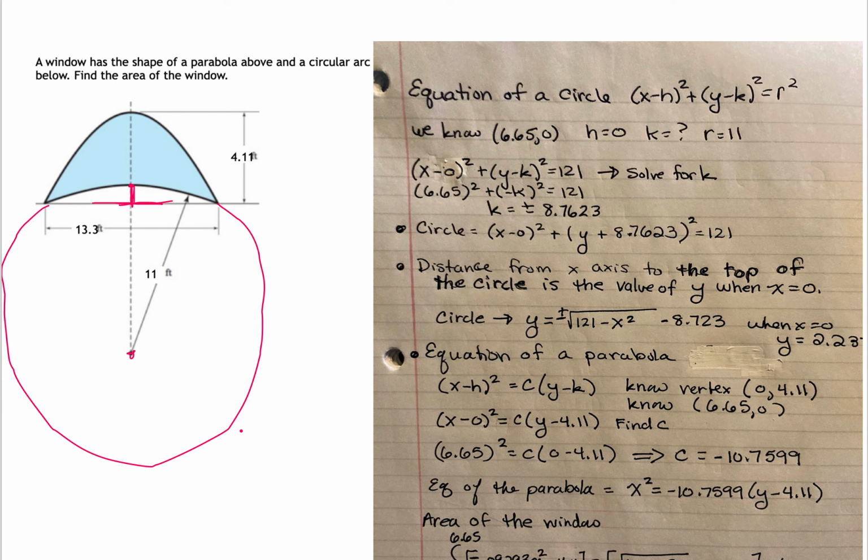Once we find the equation of this circle, we can find the value of y when x is 0. That will give us two values, this value here and this value here when x is 0. And we'll use this value up here because we're looking at the top hemisphere of the circle.